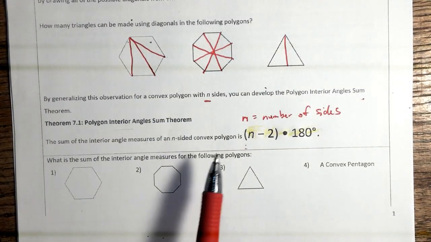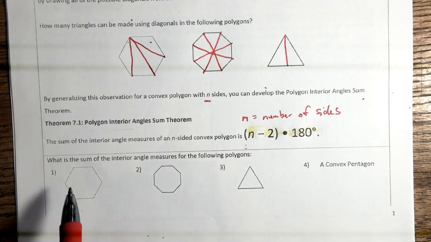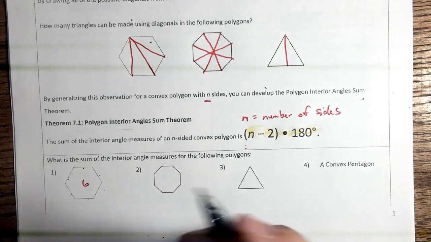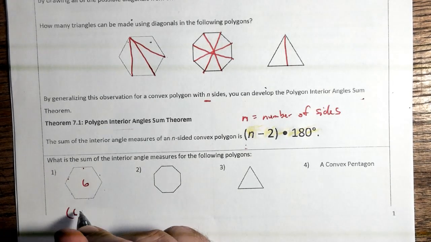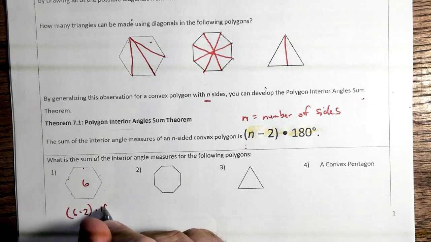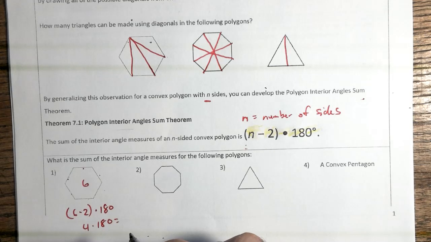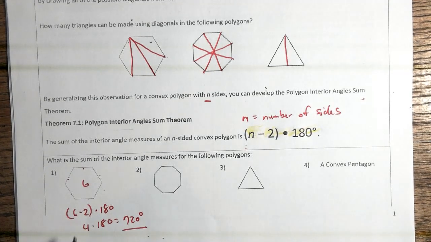All right, so we're going to use this down here. So what's the sum of the interior angles of the following polygons? So this number 1 here, we have 1, 2, 3, 4, 5, 6. This is a 6-sided or a hexagon. So n is our number of sides. So 6 minus 2 times 180, 6 minus 2 is 4, times 180 gives us 720. So the total for all these angles in here is 720 degrees.